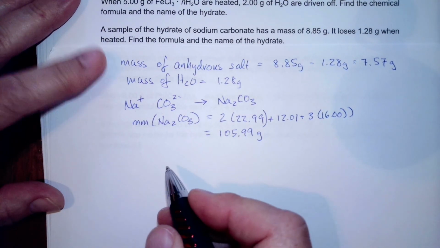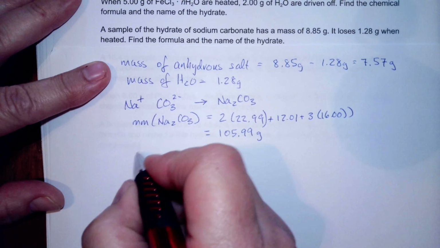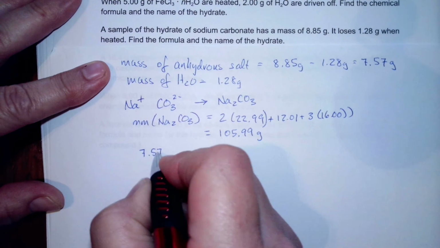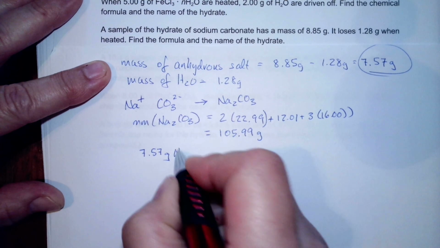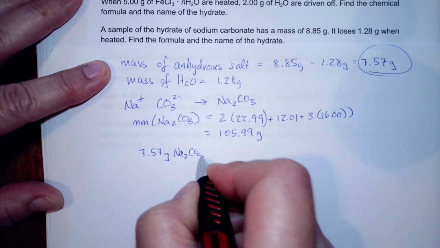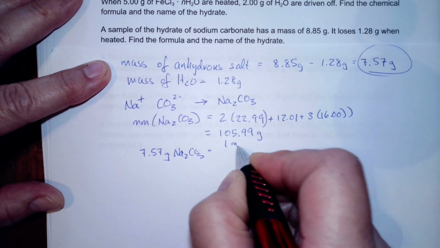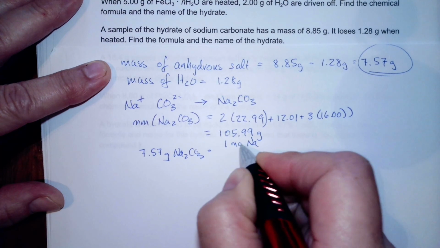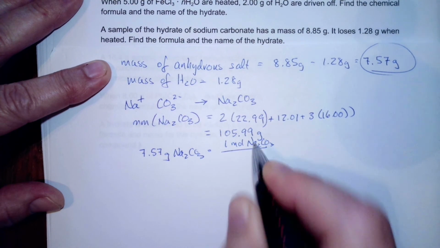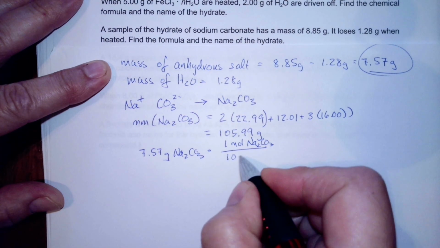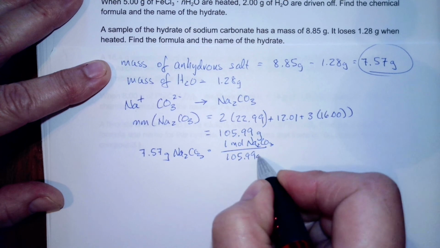We have 7.57 grams of Na2CO3. We're going to multiply that by 1 mole divided by 105.99 grams.